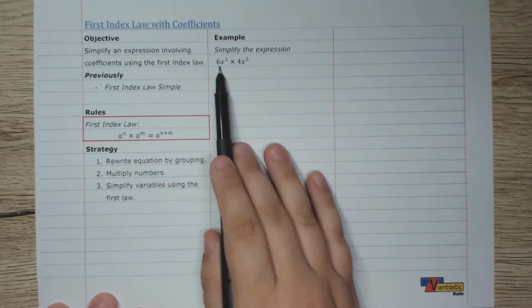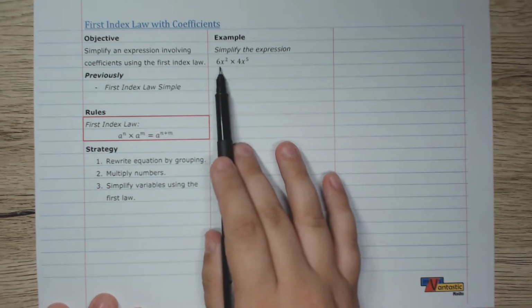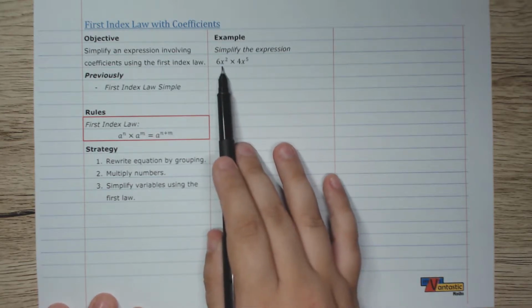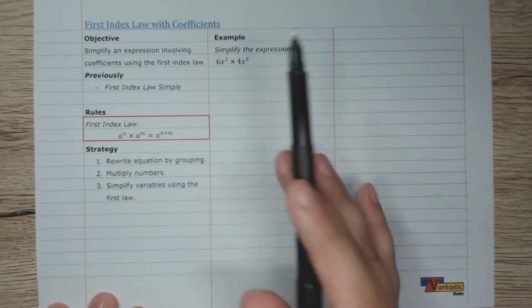But we've got these numbers, and we call them coefficients. We've got these coefficients in front of our variable parts. So how do we deal with those?